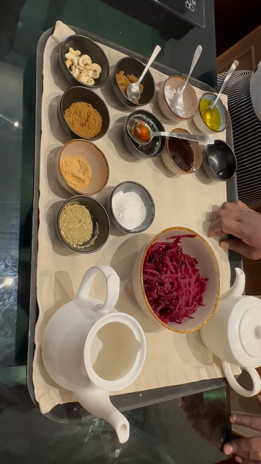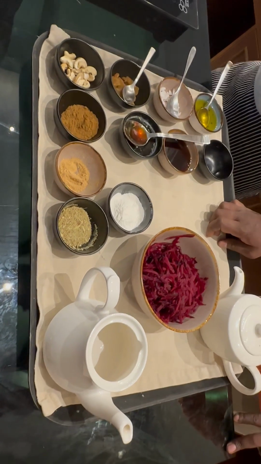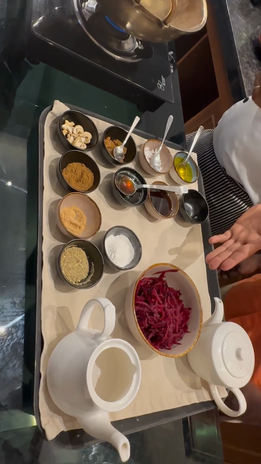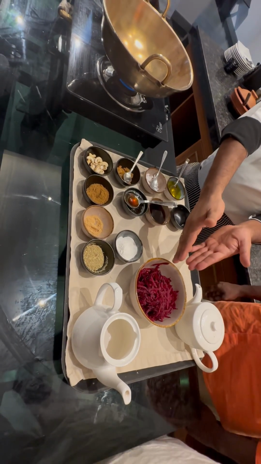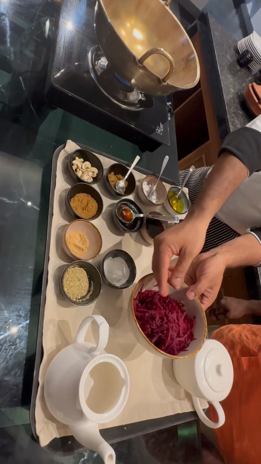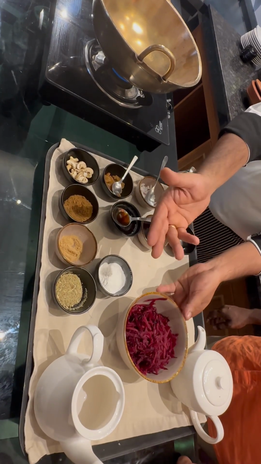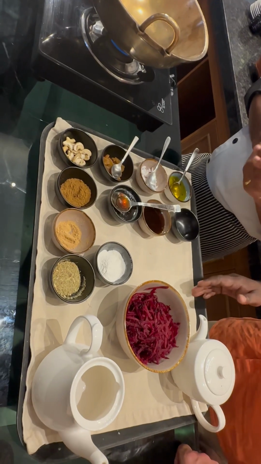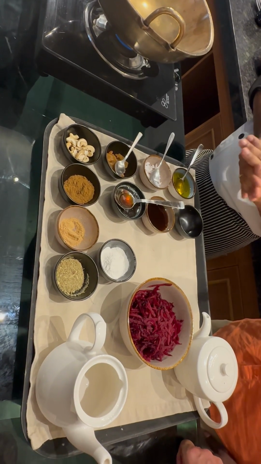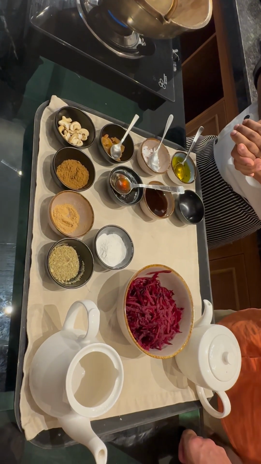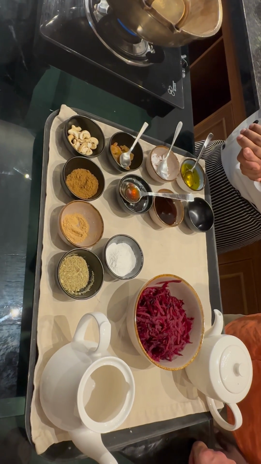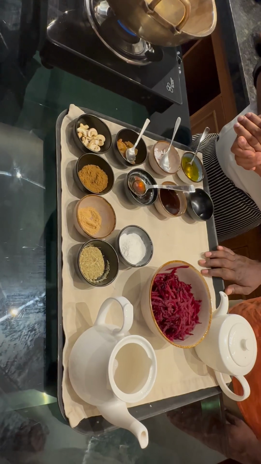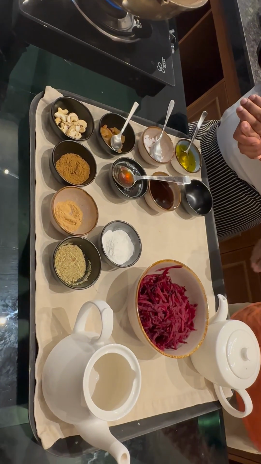Are you a cook? Do you use a lot of celery, beetroot, grated carrot, lauki, bottle gourd? Today he is using beetroot. Instead of beetroot, we can use any ingredient, like we normally use bottle gourd, ash gourd, carrot, any vegetable. It is raw, peeled and grated.